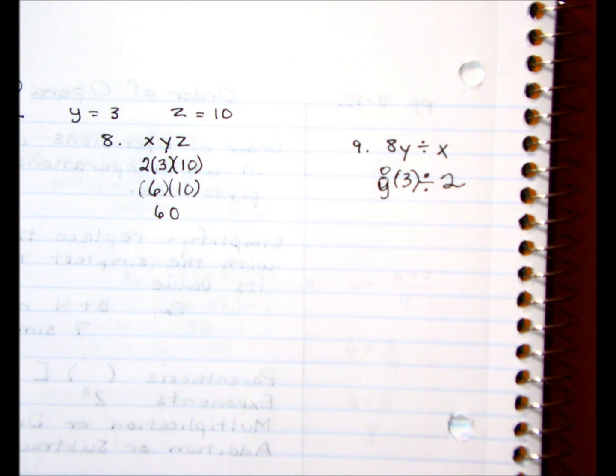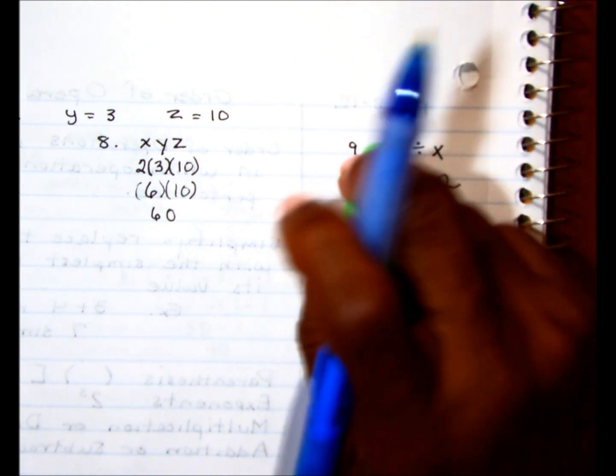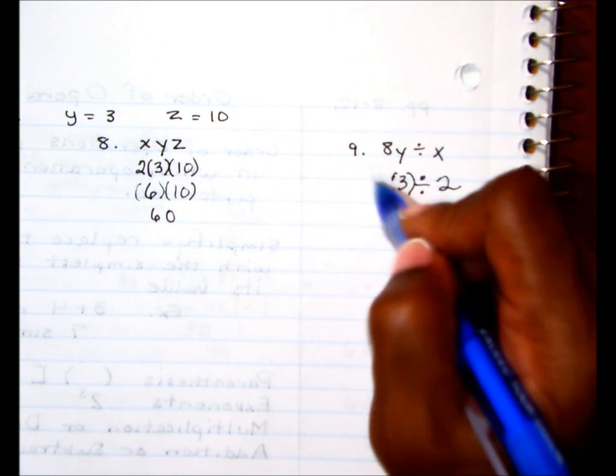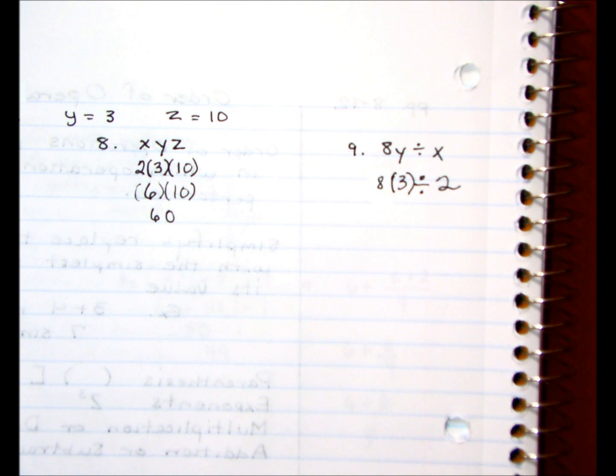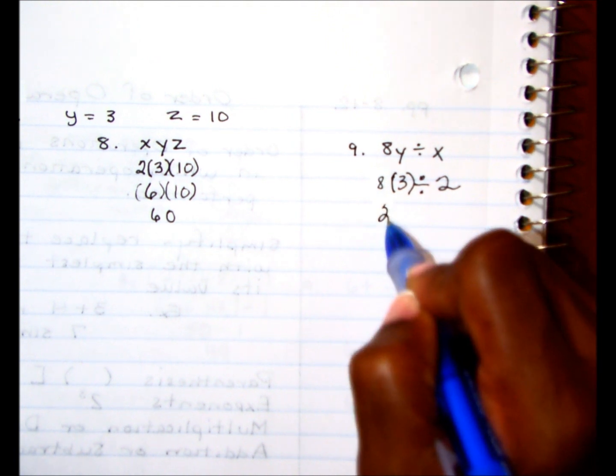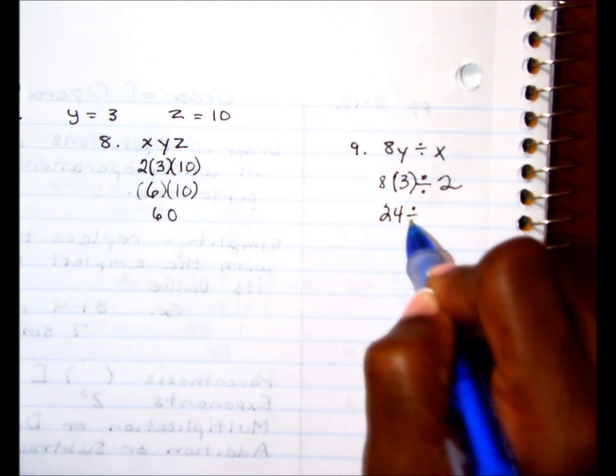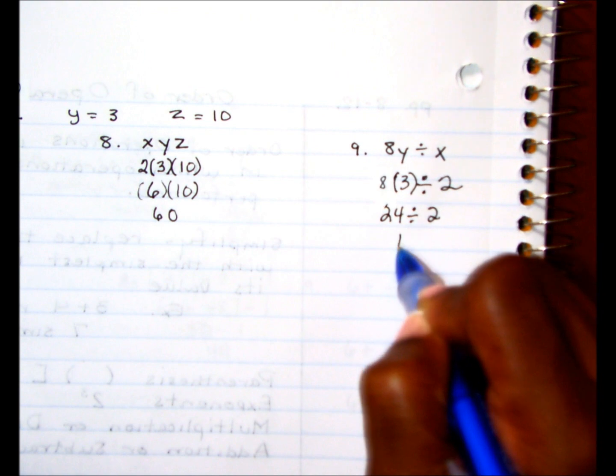So in the order of operations, we do, and I'm going to fix this so it's readable, 8 times 3. Okay, so in the order of operations, we do multiplication or division left to right. So 8 times 3 is 24 divided by 2. 24 divided by 2 is 12.